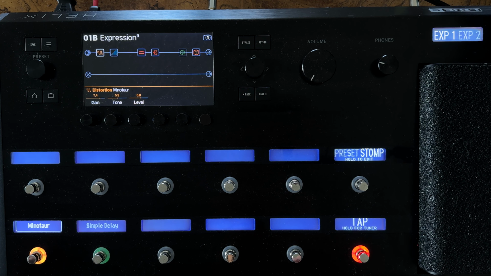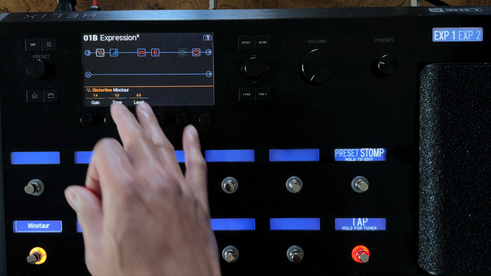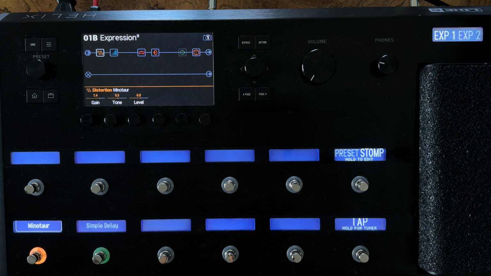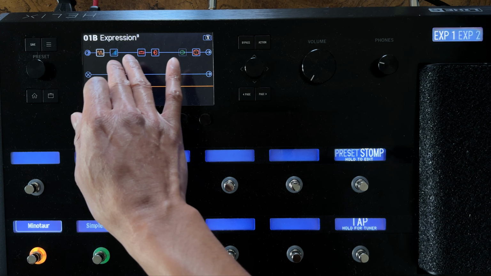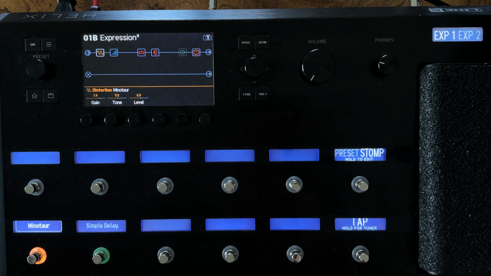So for users who have put the volume pedal after their overdrive pedals in the analog world, this would be very similar to that kind of behavior. Again, it's not going to reduce the gain going into the distortion pedal, but it will reduce the gain going into the amp.